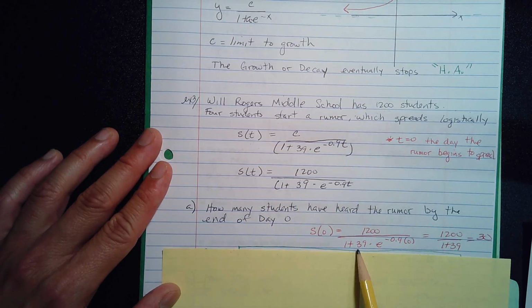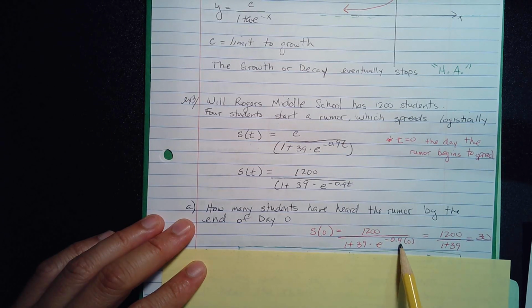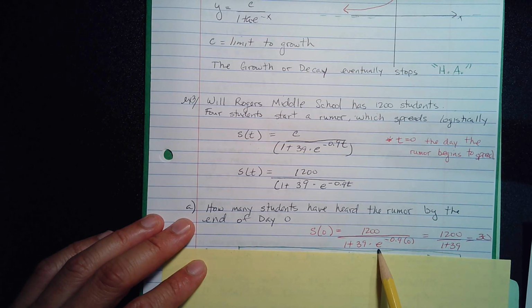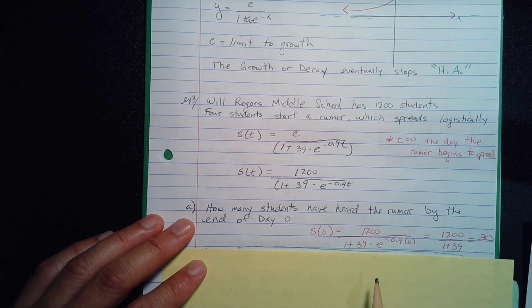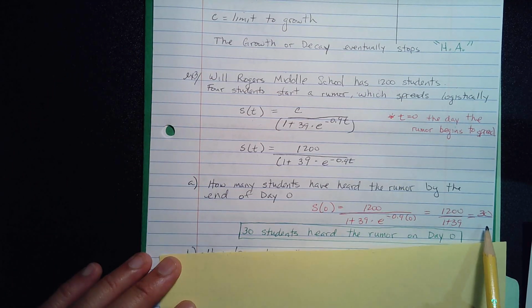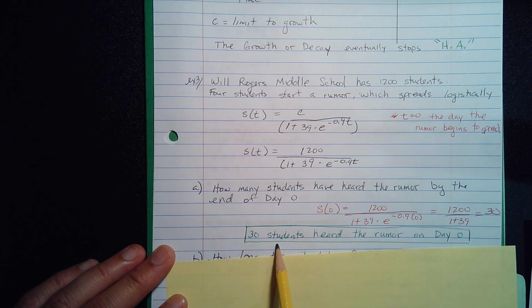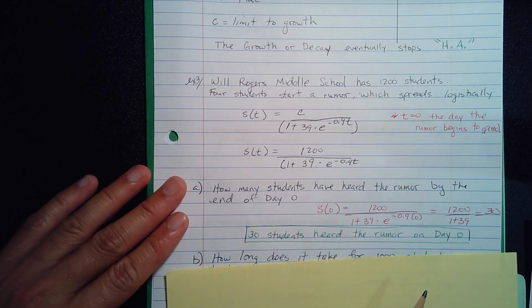So this is 1,200 over 1 plus 39 times e to the negative 0.9 times 0. All of this is 0. So any number to the 0 power is 1. So you just have 39. So the first day, you're going to have 30 students would have heard the rumor. So 30 students heard the rumor on day 0.